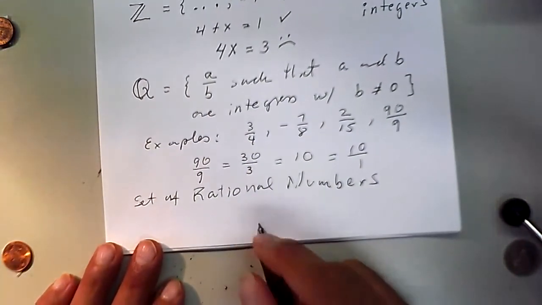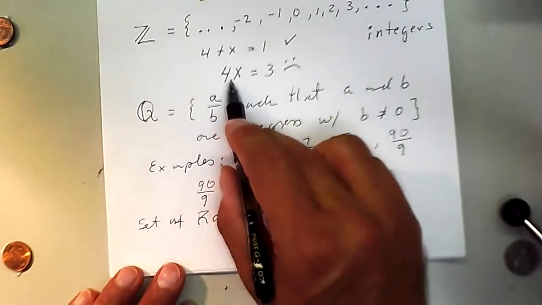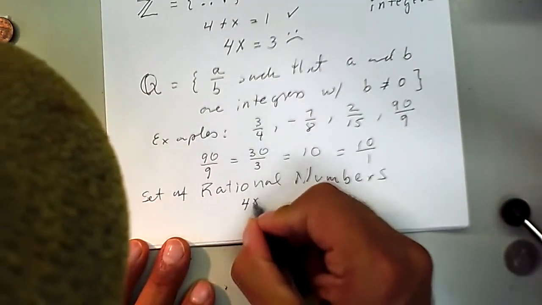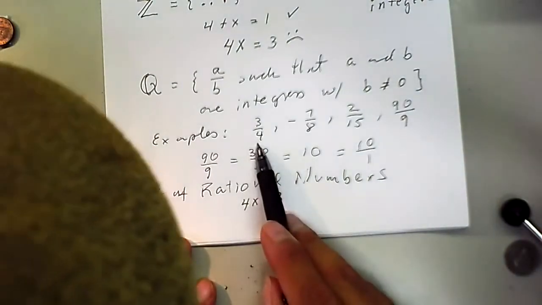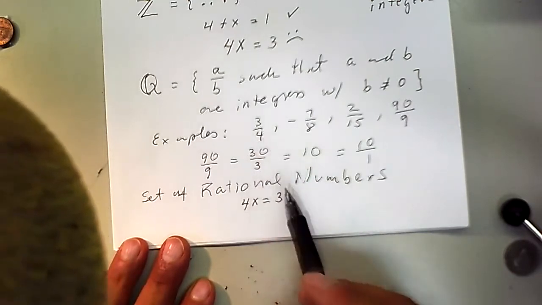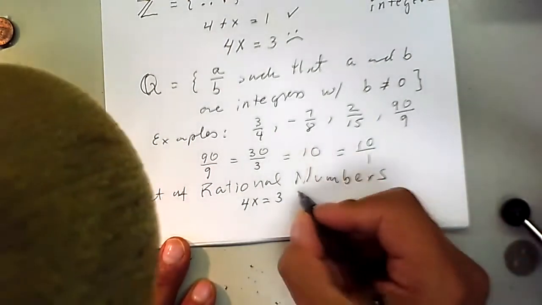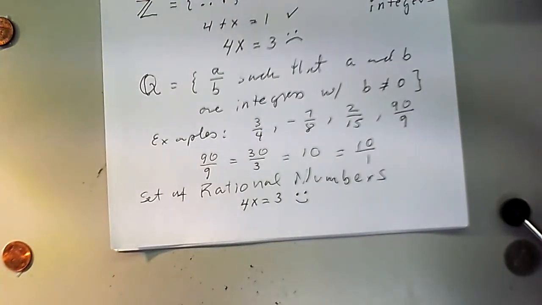And now we are able to solve this equation. 4x equals 3. No problem. 4x equals 3 has a solution. In fact, the solution is the first example I gave, 3/4. So 3 over 4. When you multiply 3 over 4 by 4, sure enough, we end up with 3. So now we are very happy. We are able to solve this equation. A lot of people were very, very satisfied with rational numbers.